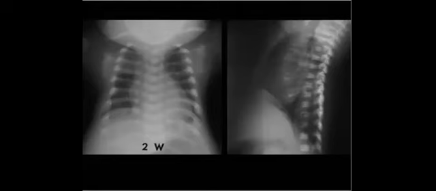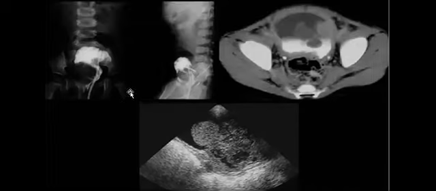Okay, just to make up this. What is your differential? Rhabdomyosarcoma. Why do you mention it at the top?